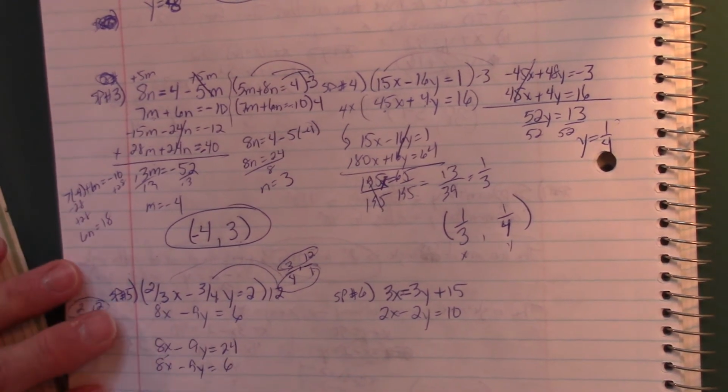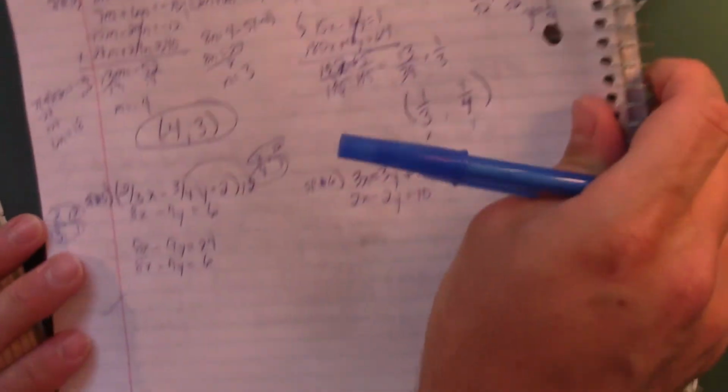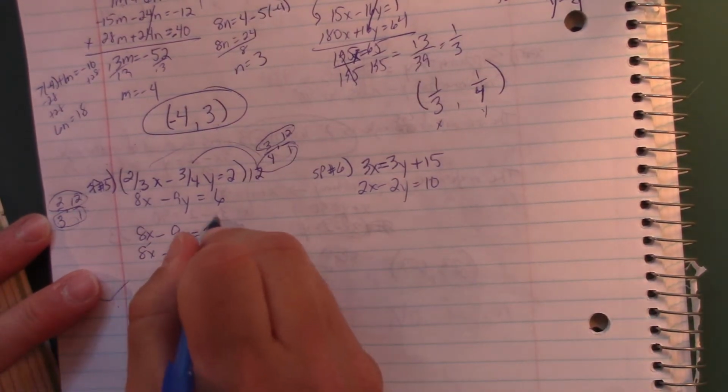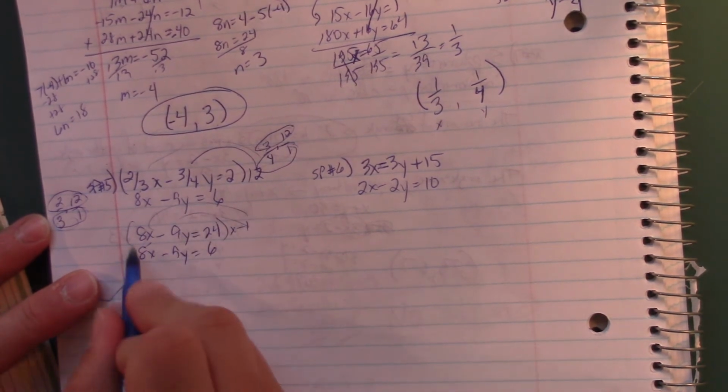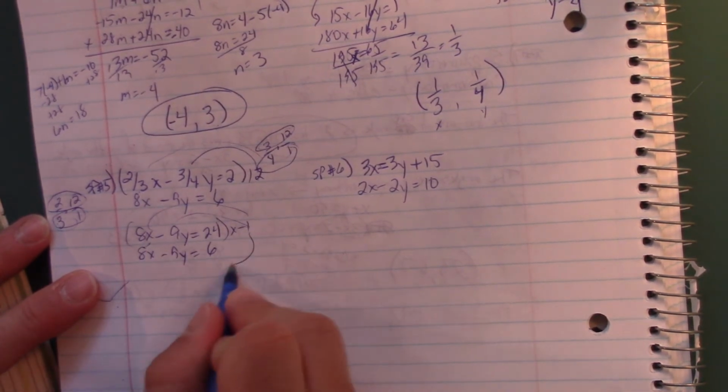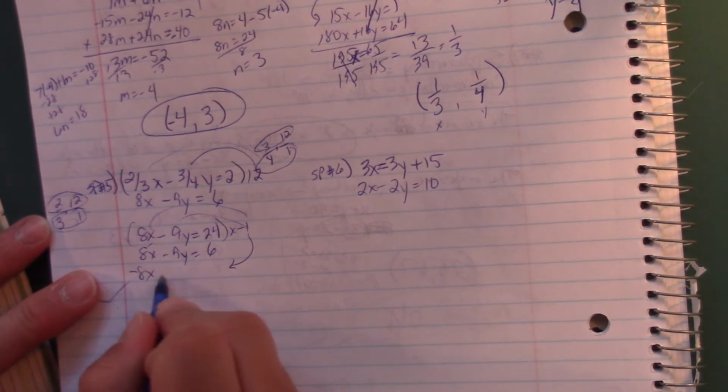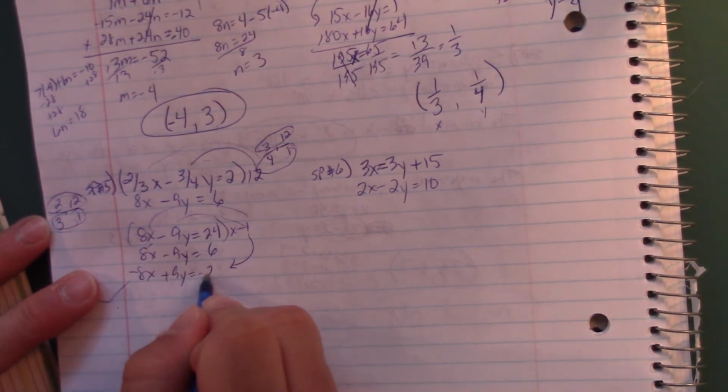You can probably see what's going on here, but what I'm going to do here is I'm going to times this line by -1, right? Because if I do that, then I'll get my 8x to be negative. That's what I want. I'm going to write it down here. Negative 8x plus 9y equals negative 24.